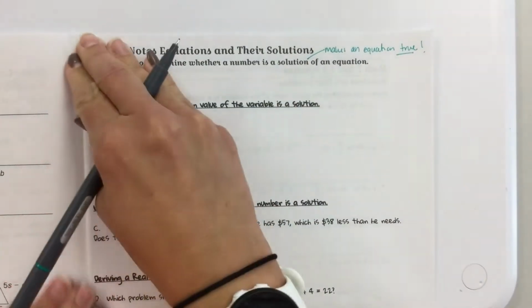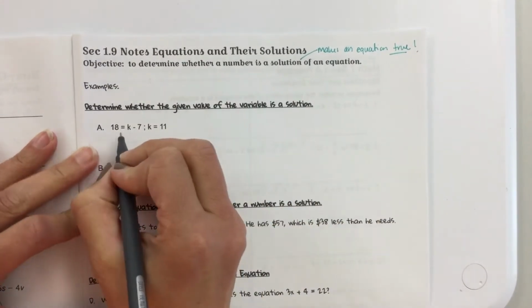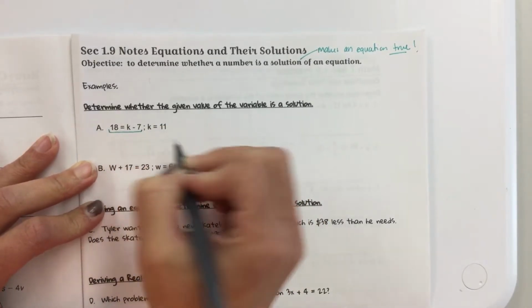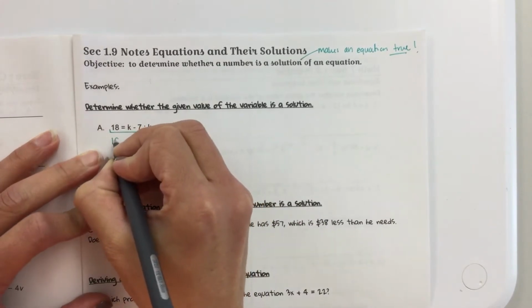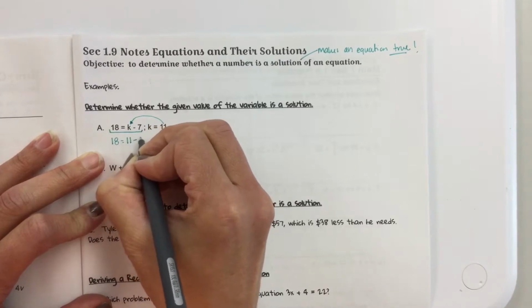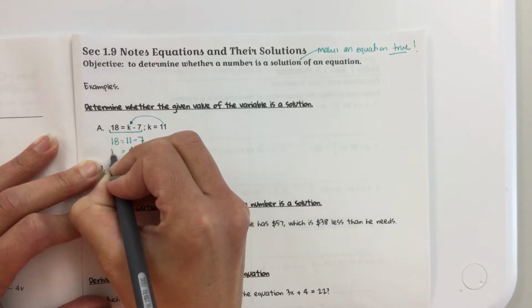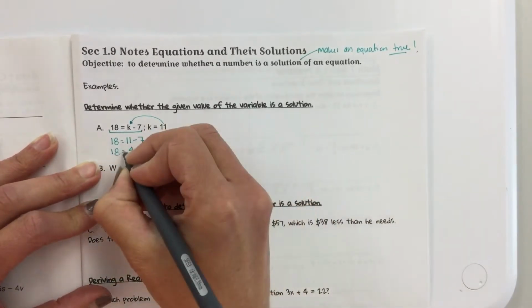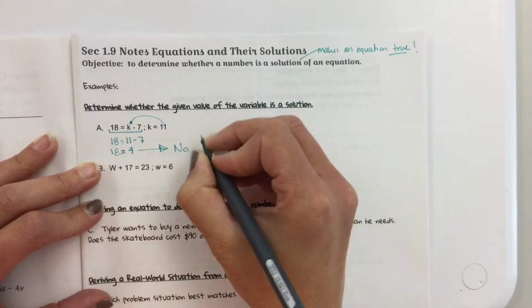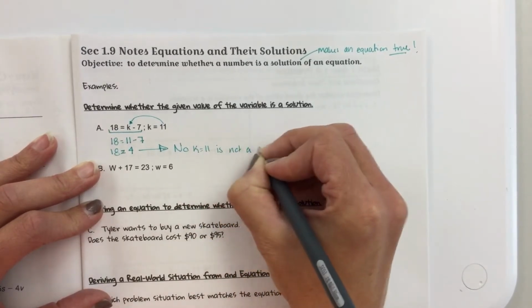So, a couple examples here. It says determine whether the given value of the variable is a solution. So they give you the equation, and they want you to know, does k equal 11 make it true? Well, let's see. So I have 18 equals, k is 11, 11 minus 7. So 11 minus 7 gives me 4. Does 18 equal 4? No. K equals 11 is not a solution.